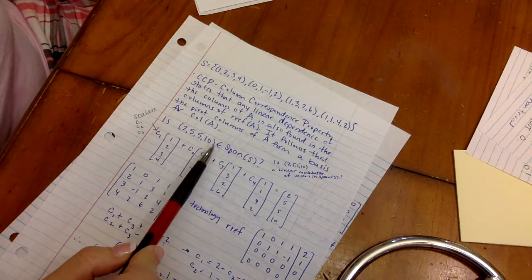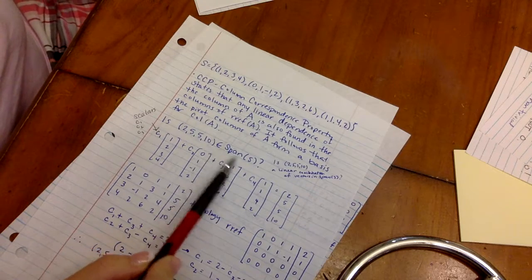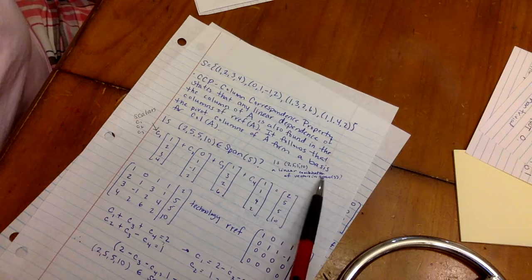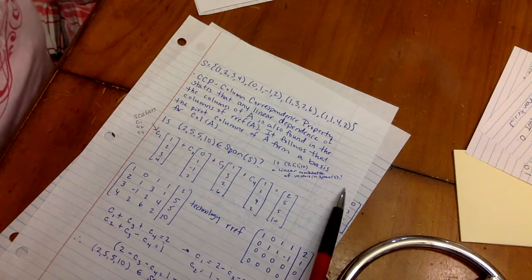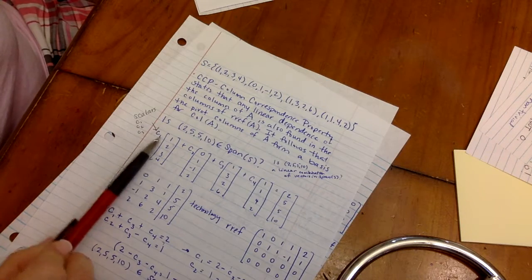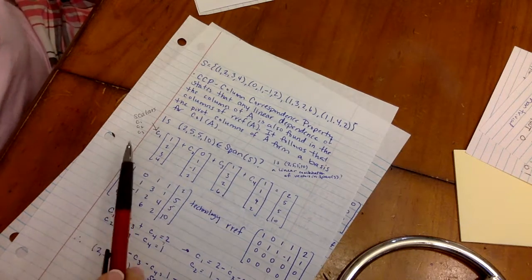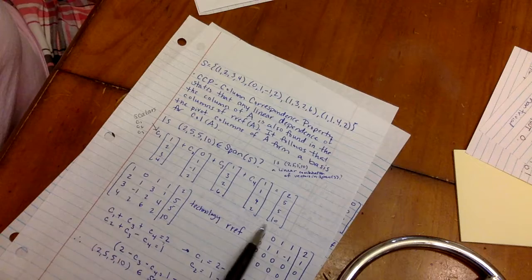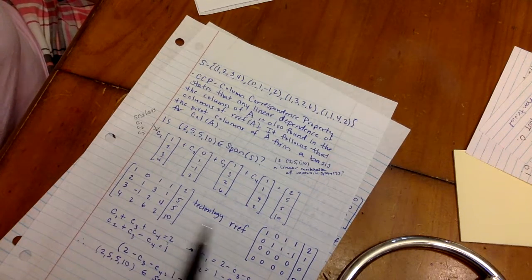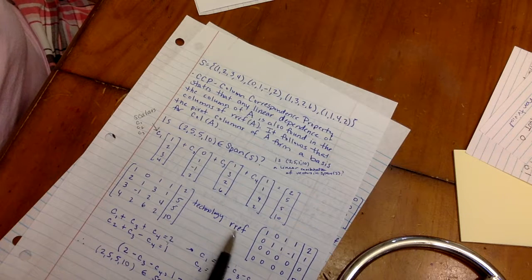So the first thing I was going to do is see if the vector that was given, 2, 5, 5, 10, was an element of the span of S. So basically that just means, is the vector a linear combination of the vectors in the span of S. So I identified scalars C1, C2, C3, C4, and I set up a matrix equation, and I formed the augmented matrix, and I used technology to get the row reduced echelon form, and this is what I got.